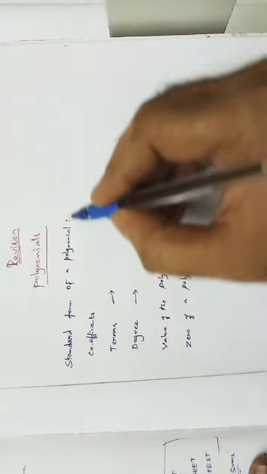Before starting the chapter, we have some definitions. First, we will go through all the definitions. First, we will discuss the definition of a polynomial. So first of all, write the standard form of a polynomial.